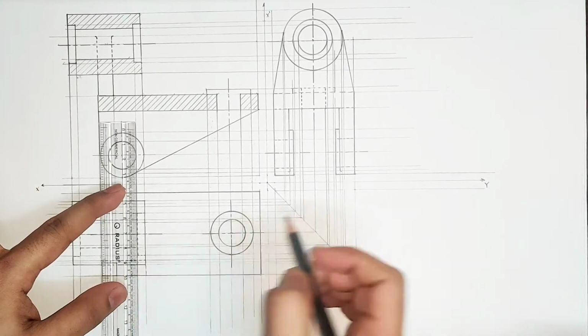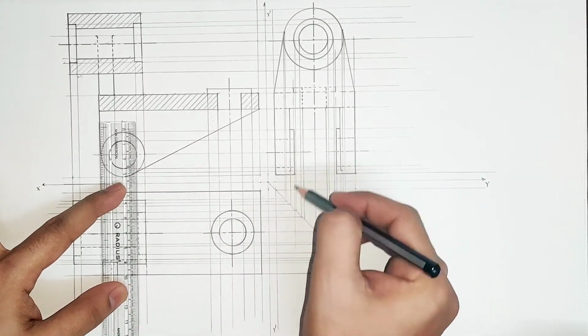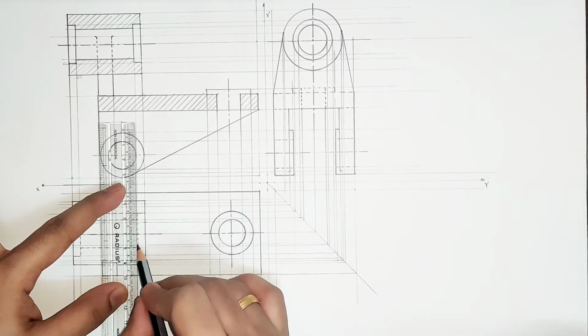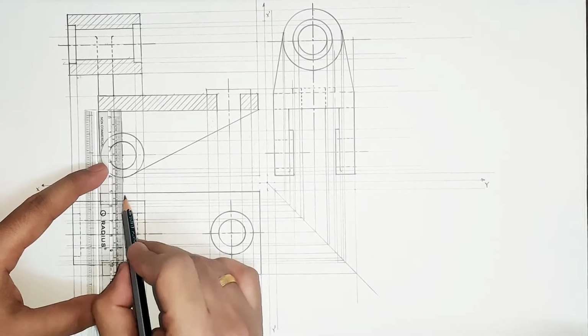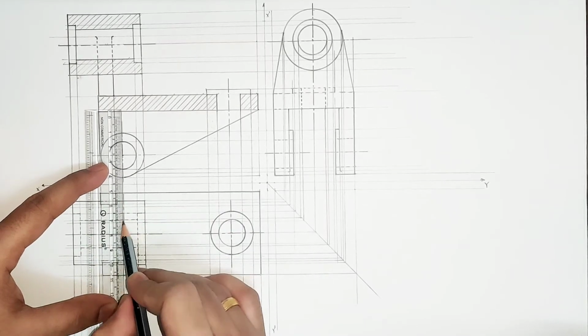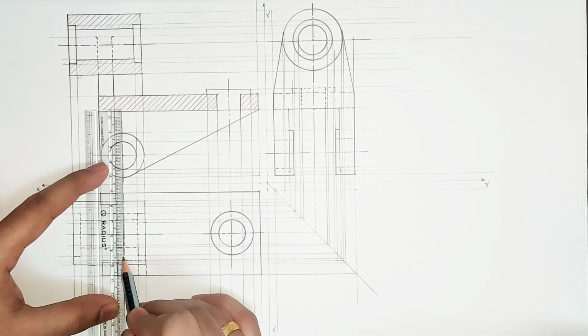There are many lines, so don't get confused. Trace the line properly. Learn it and do it yourself. This is the center axis line.